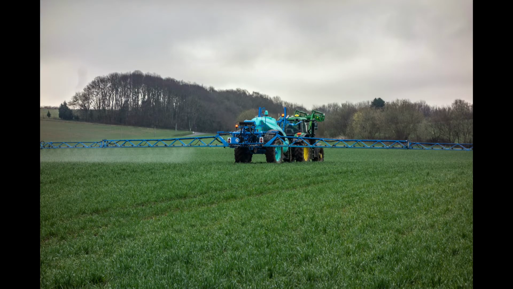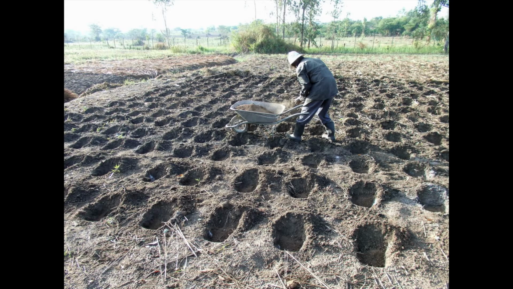Other ways of replenishing the nutrients in the soil are doing it manually, by spraying fertilizers or by spraying manure. So yes, there are many methods available, but these three are the common methods: mainly by using leguminous plants, by spraying fertilizers, and by spraying manures as well.